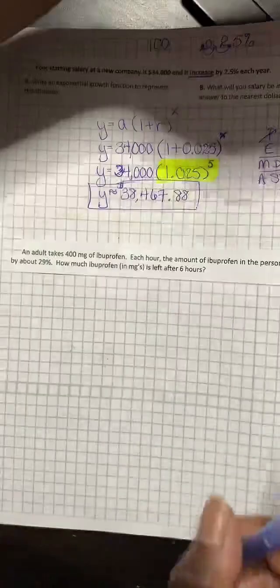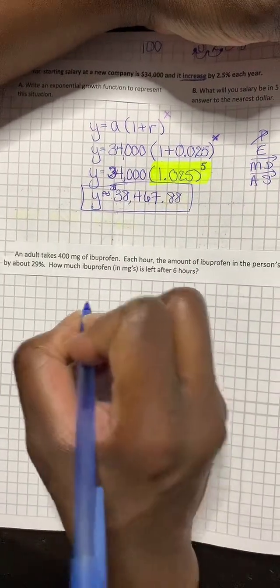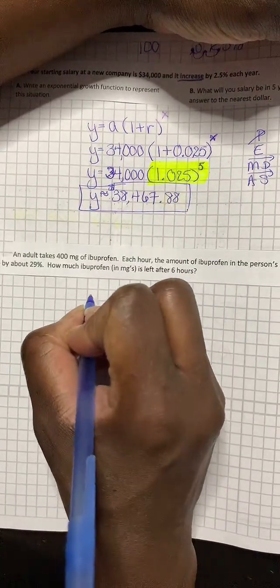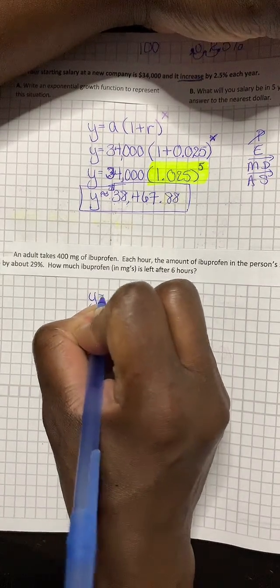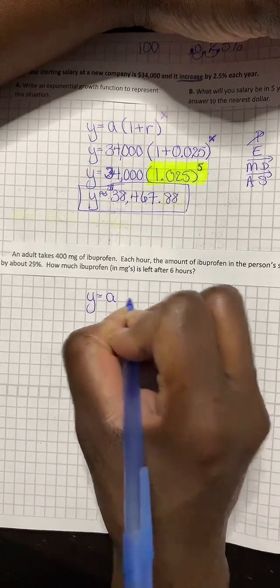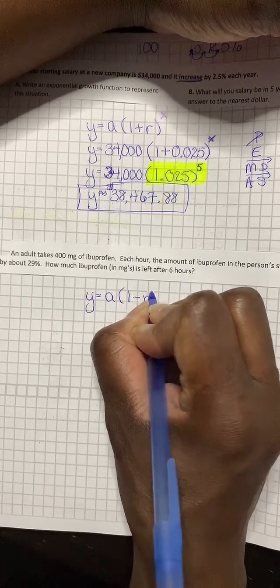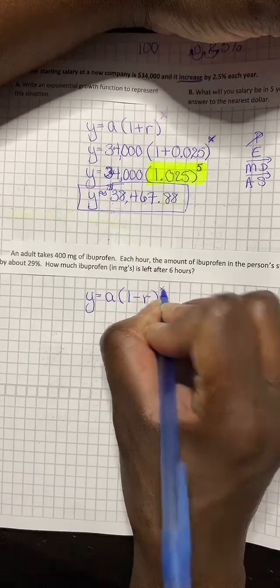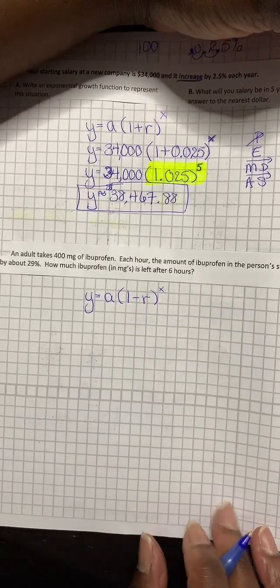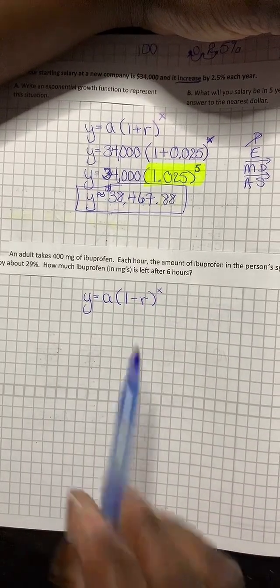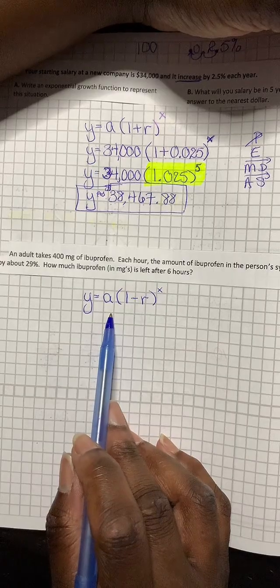So that means we're using our formula, Y equals A times 1 minus R raised to the X. Okay. What should go in the A spot?